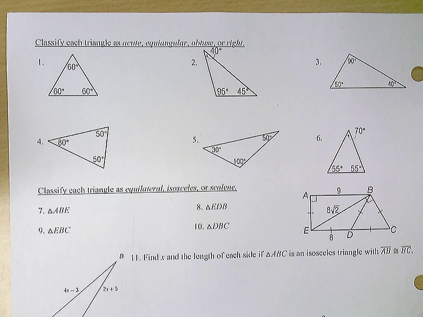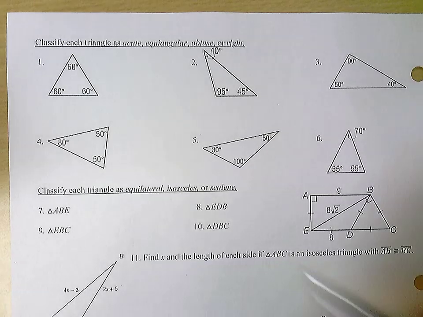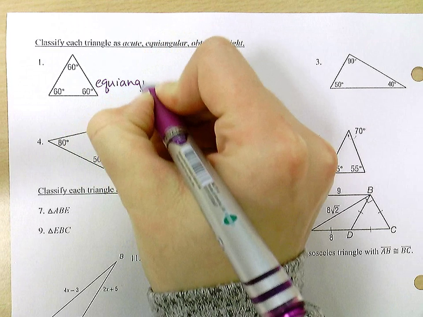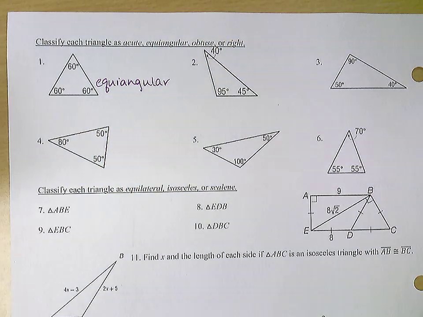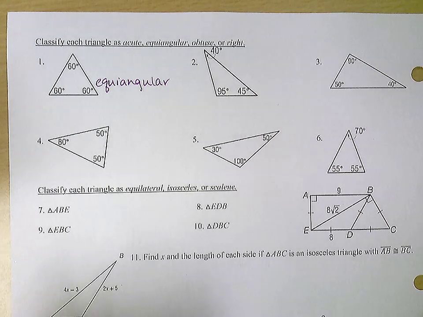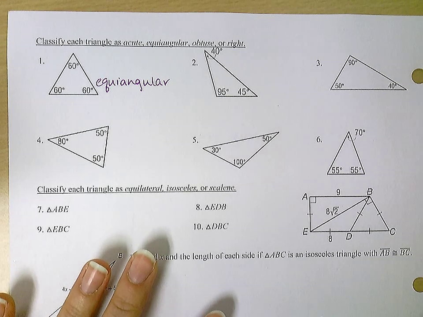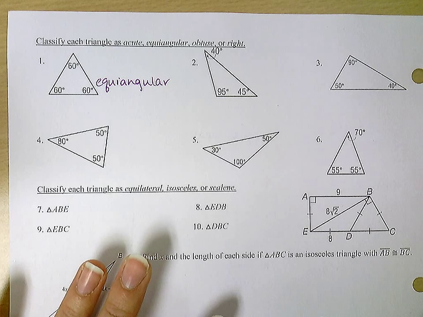All right, number 1. How would you classify that triangle? It's equiangular. Number 2. What type of triangle is number 2? I know you know it.